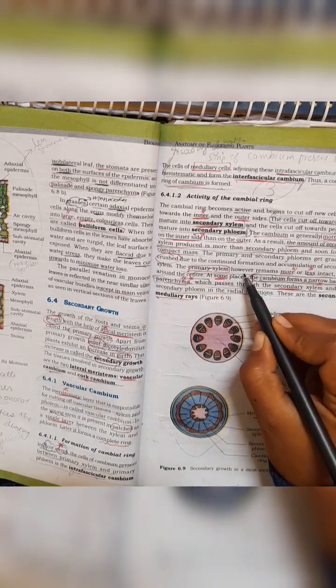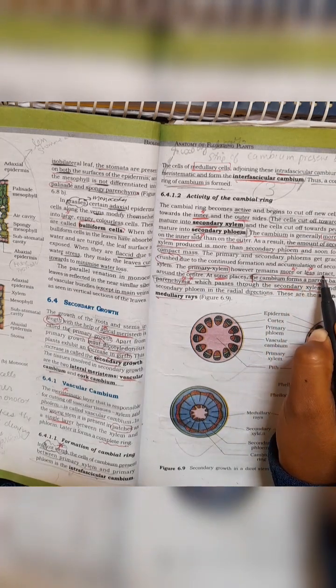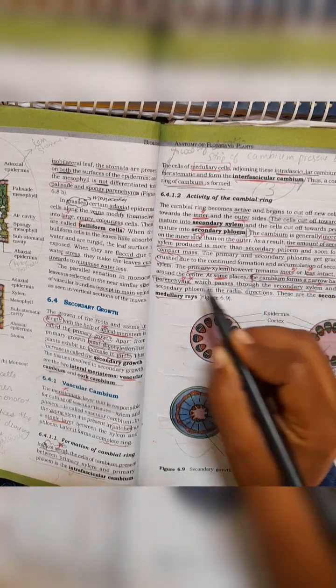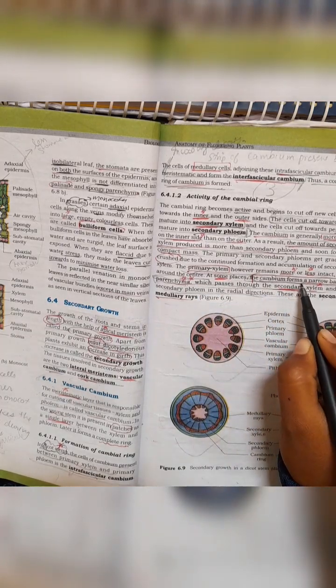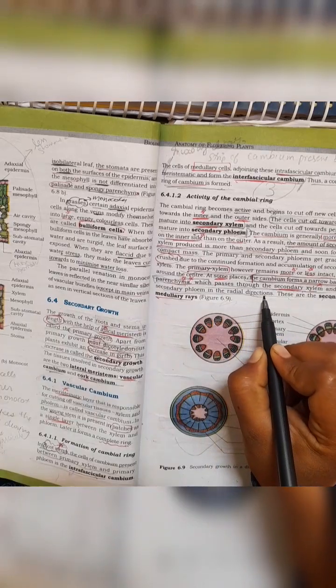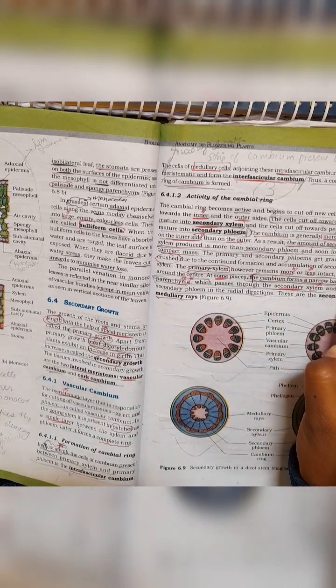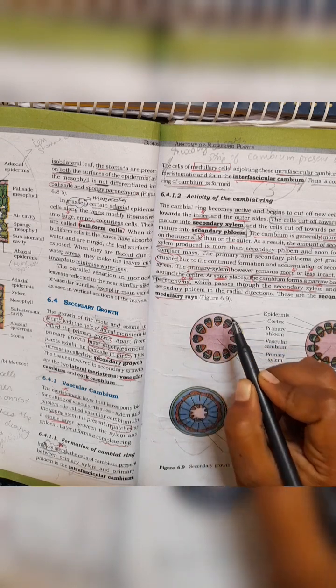The primary xylem, however, remains more or less intact in or around the center. At some places, the cambium forms a narrow band of parenchyma, which passes through the secondary xylem and secondary phloem in the radial directions. These are called secondary medullary rays. Figure 6.9.